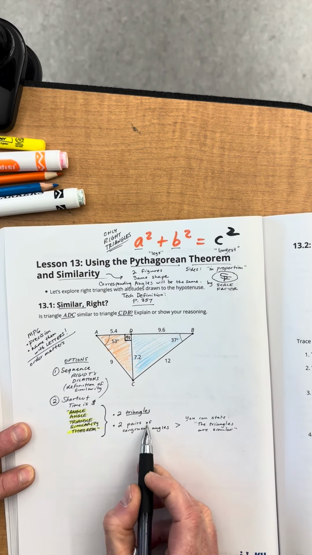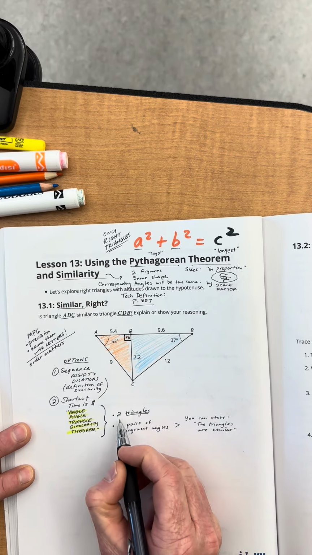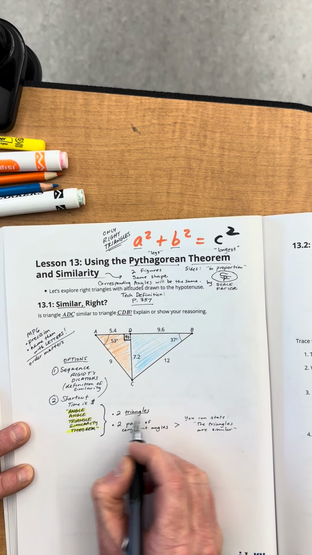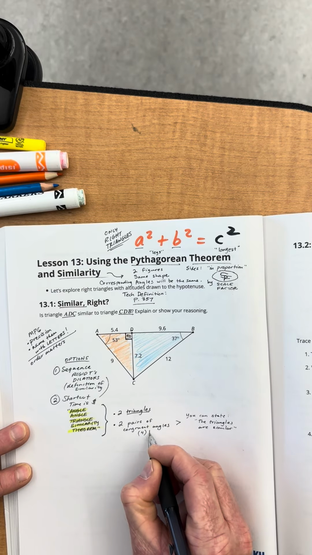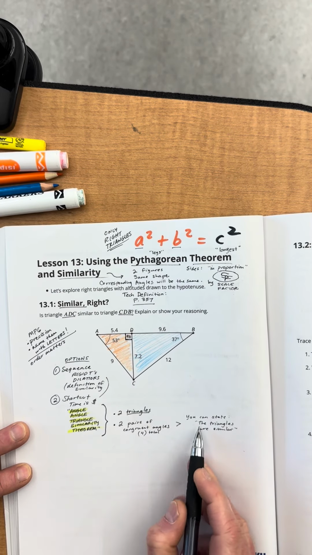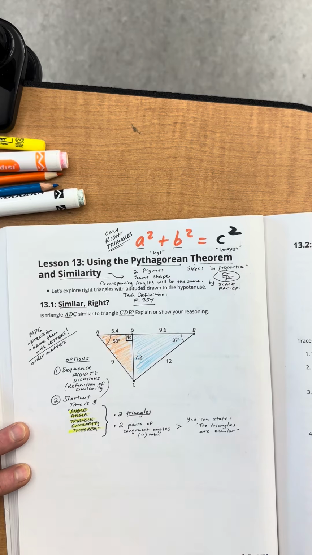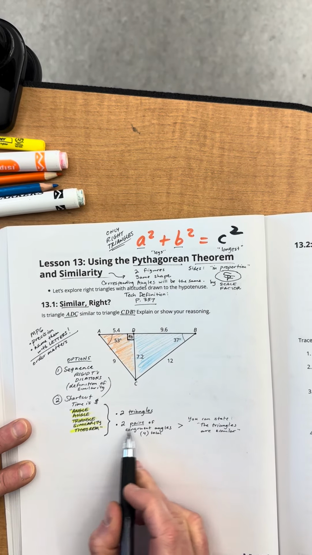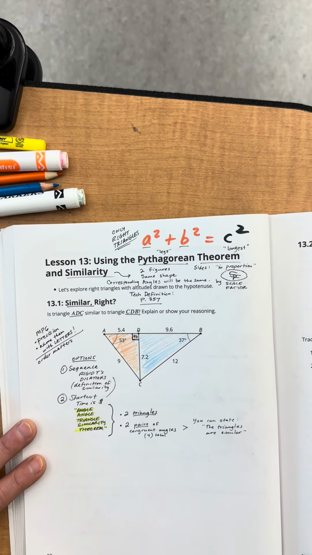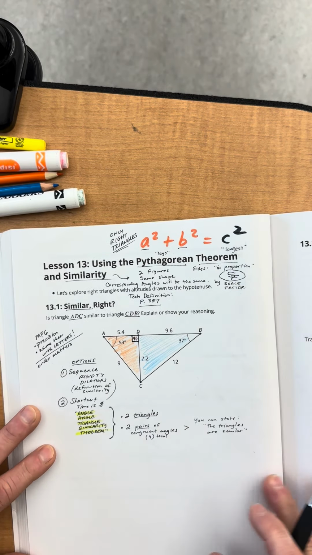So if you have two pairs of congruent angles in two triangles, a total of 4, you can state that the triangles are similar. But they have to be pairs. You gotta have two pairs of them. All right, now we can tackle this problem.